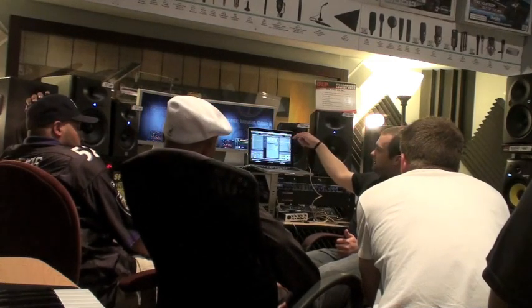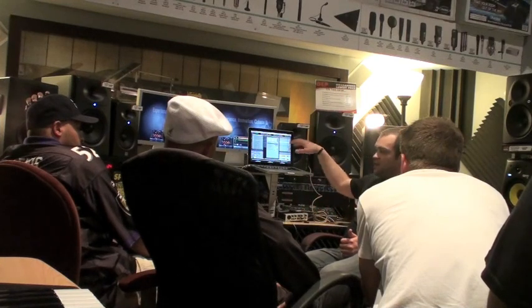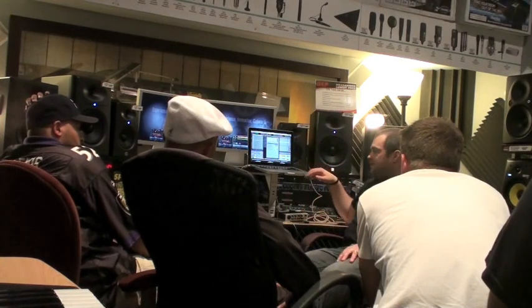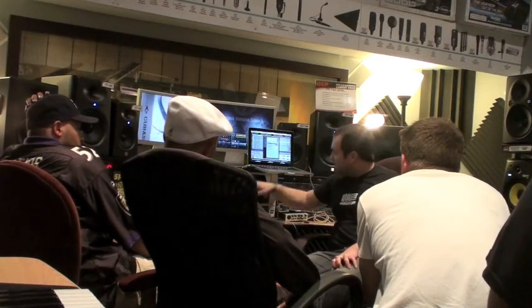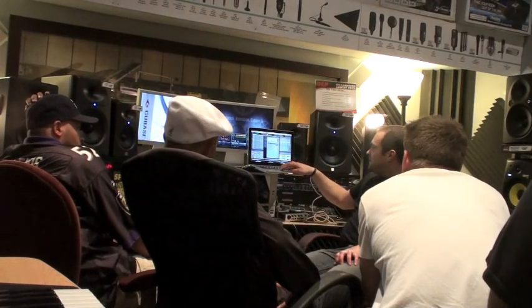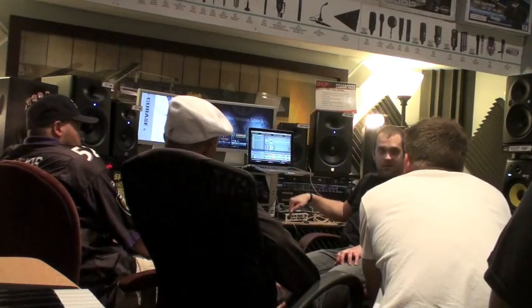Remote is the ability to remote control different aspects of the session view and the workflow aspect of everything. So if I wanted to assign this fader to control this fader here, I need to have the remote control turned on.